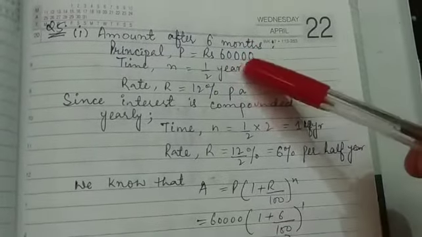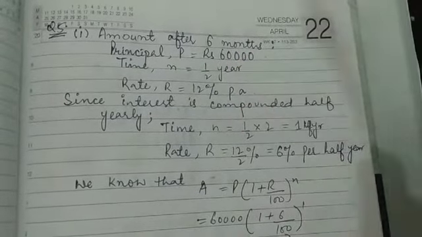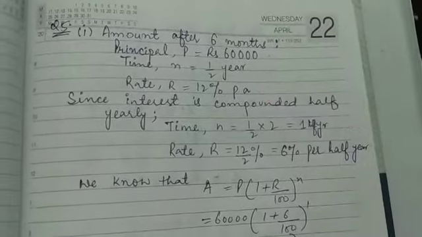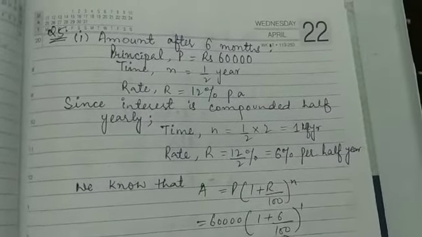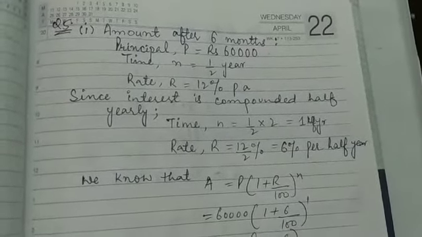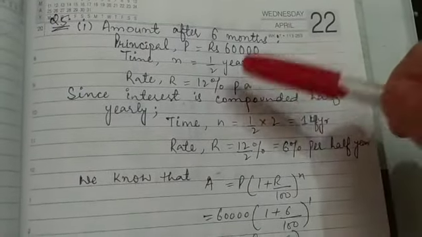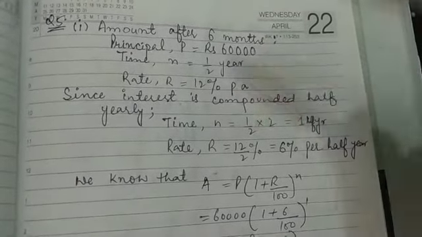Okay, तो principal 60,000 है, time is 1/2 year, that means 6 months and the rate is 12%. But ये बोला गया है it is compounded half yearly, और मैंने पता है जब भी half yearly होगा हमें बस दो चीजें करनी हैं, time को multiply by 2 और rate को divided by 2.